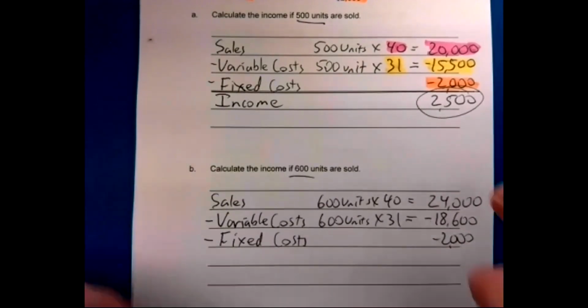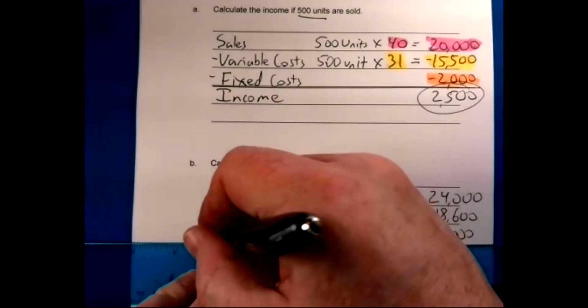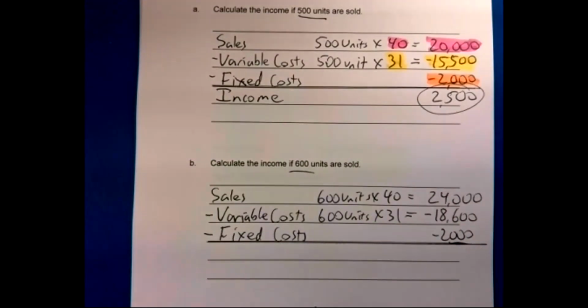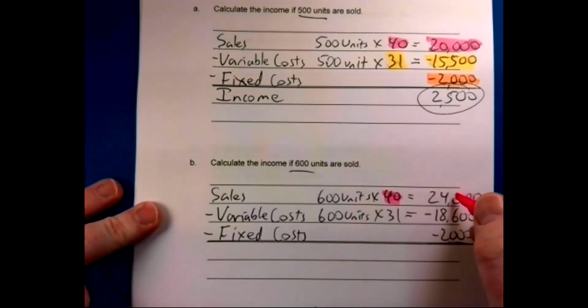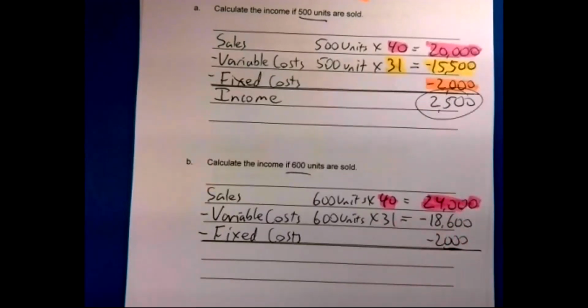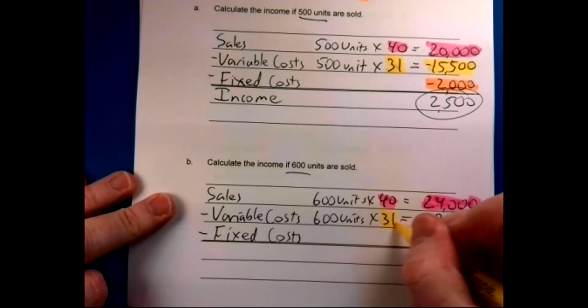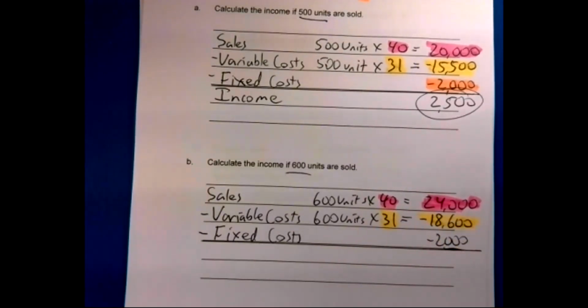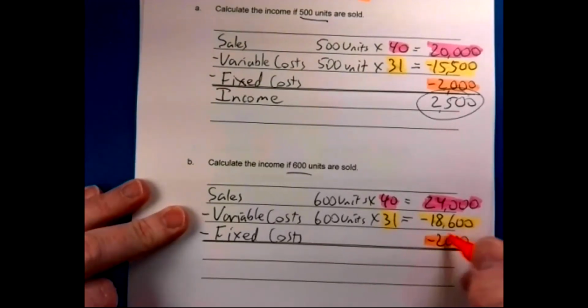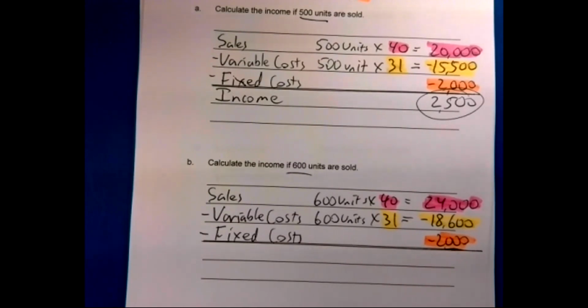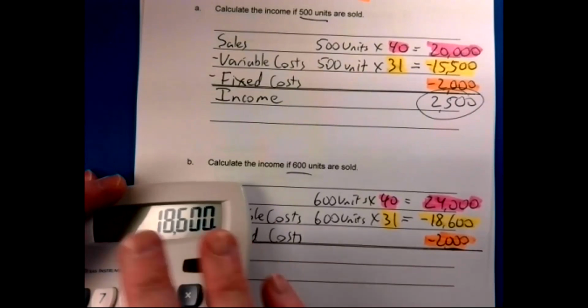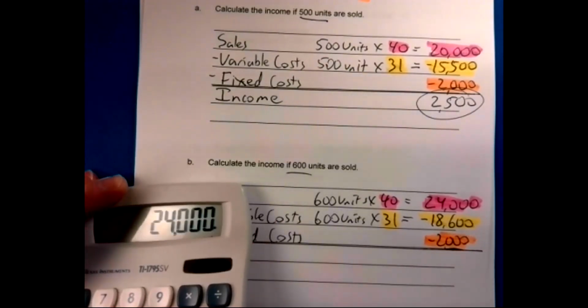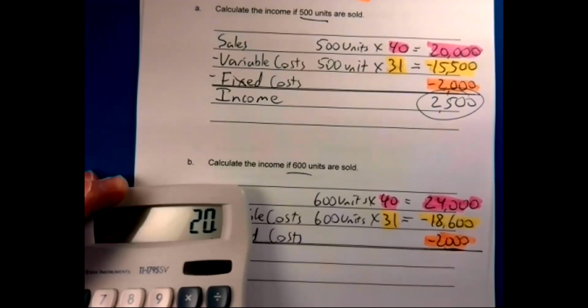Then also the fixed cost, 2,000. So 24,000 minus 18,600 minus 2,000 is 3,400. Yep.